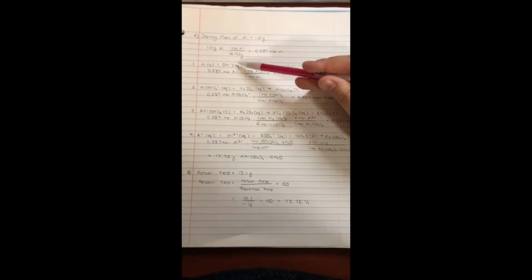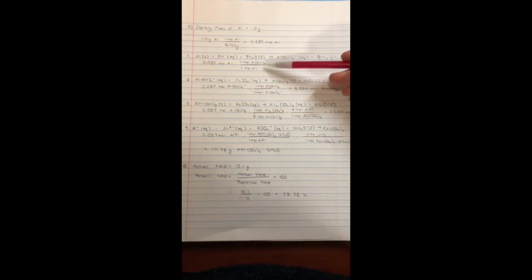So using the first reaction that occurs in the experiment, where aluminum solid mixes with OH minus plus 3H2O yields Al(OH)4 minus plus 3/2 H2, we can use this reaction and molar ratios to calculate how many moles of Al(OH)4 minus are produced. Because the ratio is 1-to-1 between Al and Al(OH)4 minus, we end up with 0.037 moles of Al(OH)4 minus as well.